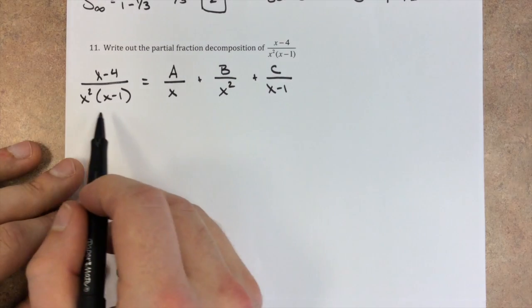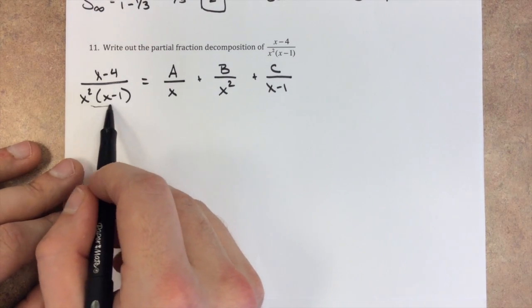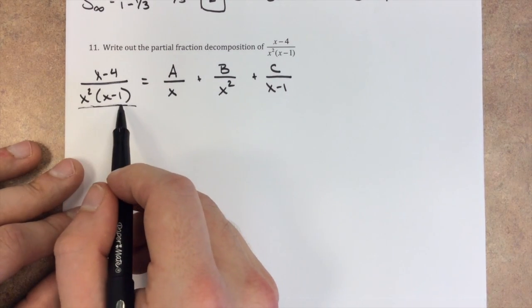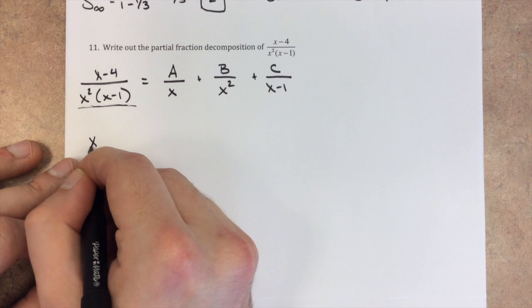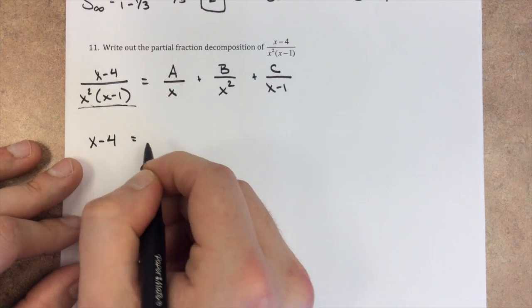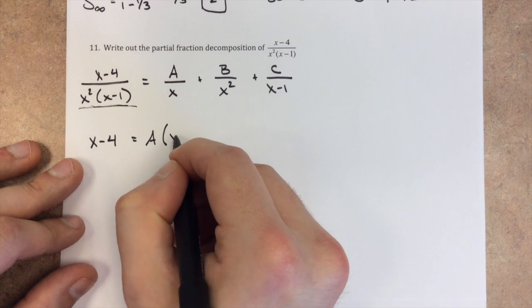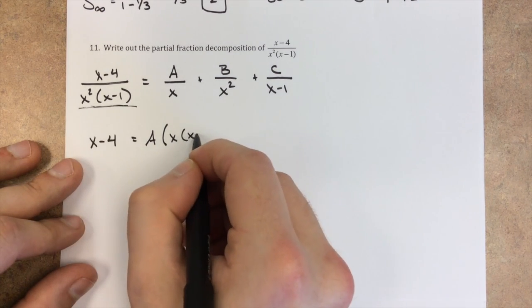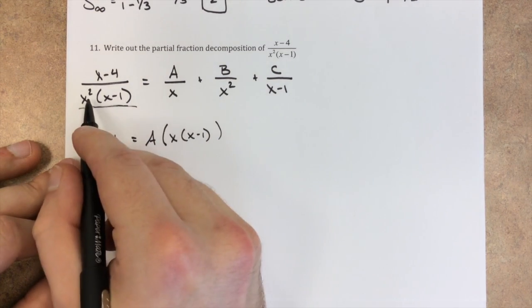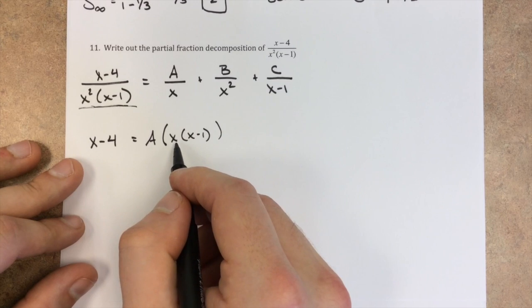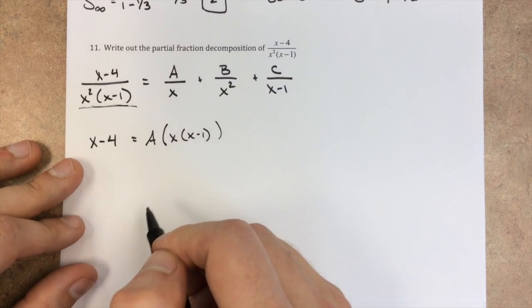Step 2, clear the fraction. We're going to multiply everything through by x squared minus x. So on the left, I am left with x minus 4 equals a times x minus 1. One of the x's cancel, so instead of x squared, I'm left with x.